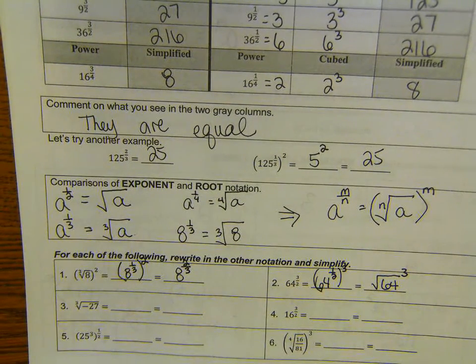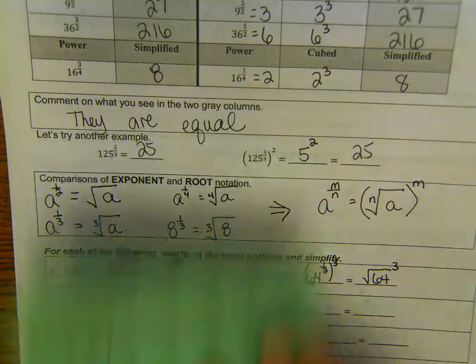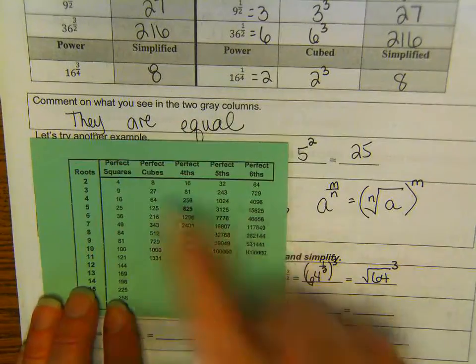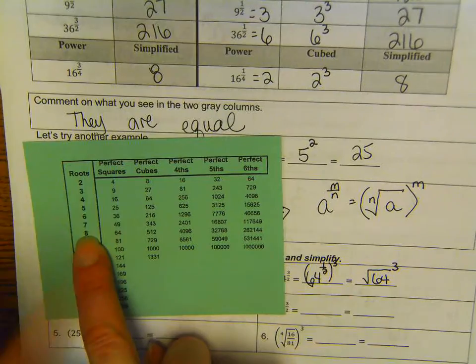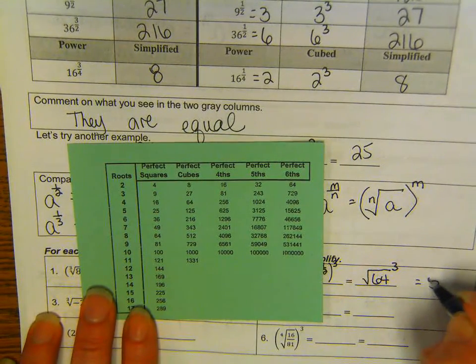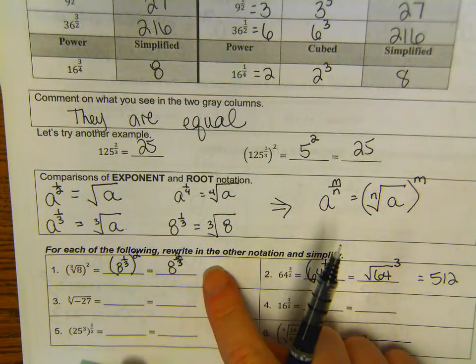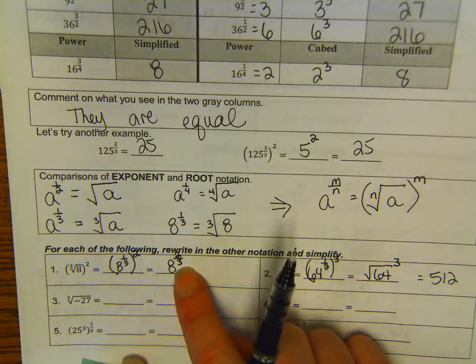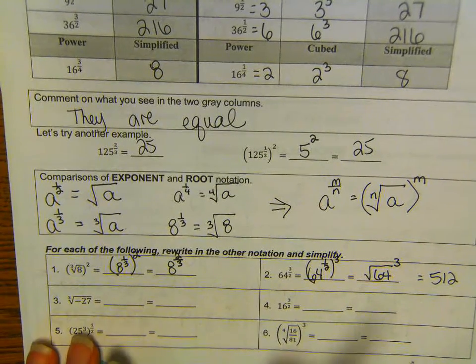What is the square root of, oh, we should simplify it, huh? What's the square root of 64? Square root of 64 is 8. 8 cubed, 512. Let's go back to this one. What was 8 to the 2/3 power then? Use your root card.